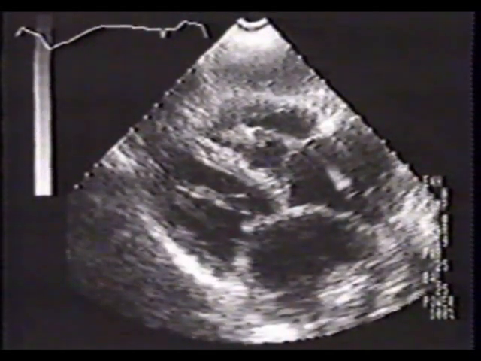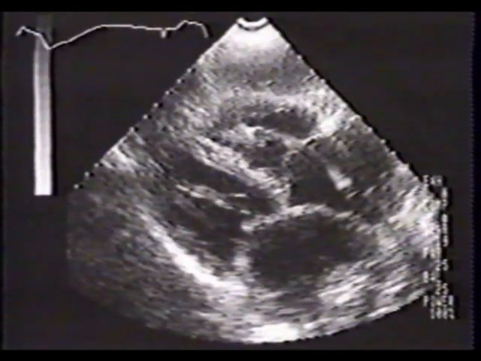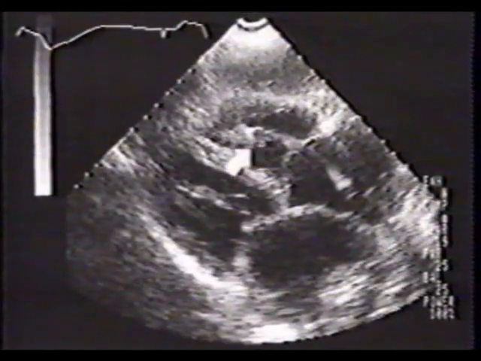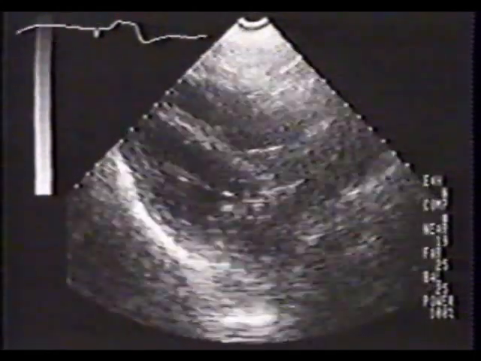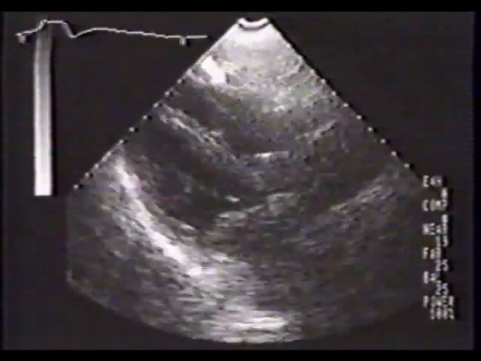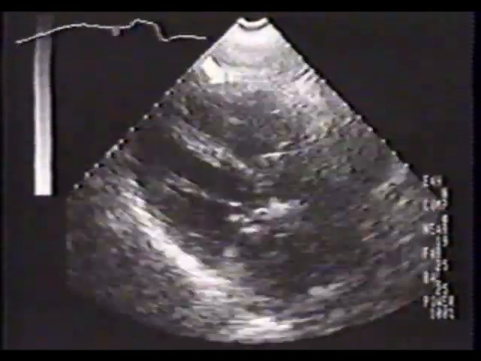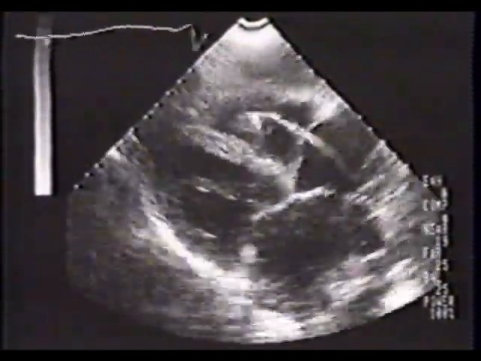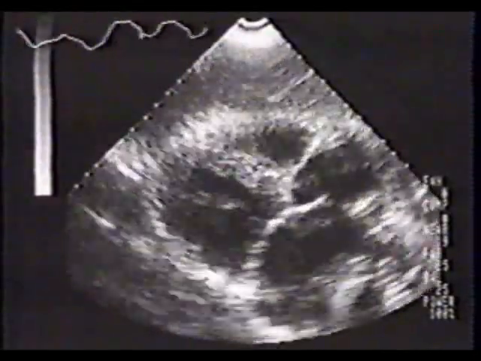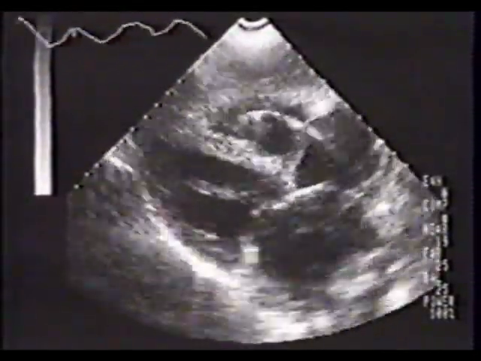This image is in 4-chamber format. This is the temporary pacemaker in the right ventricle. This motion of the image is due to chest compressions, which had been resumed. Note that subcostal imaging does not interfere with the resuscitative effort.